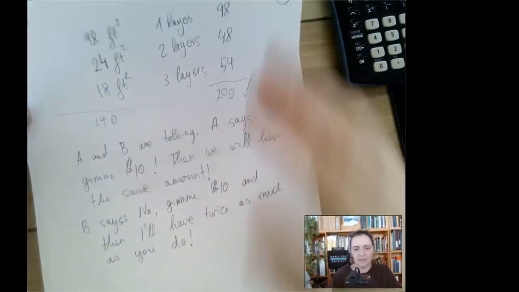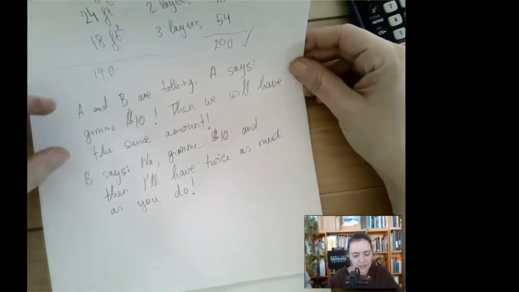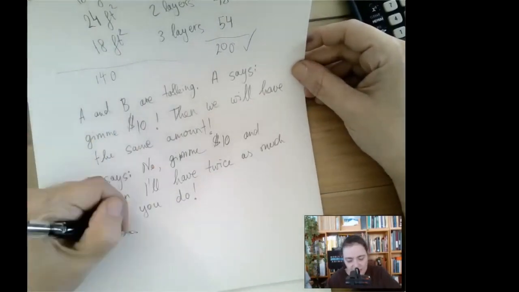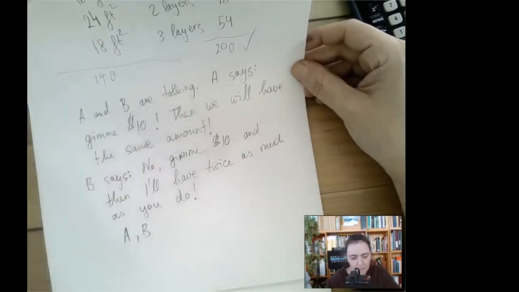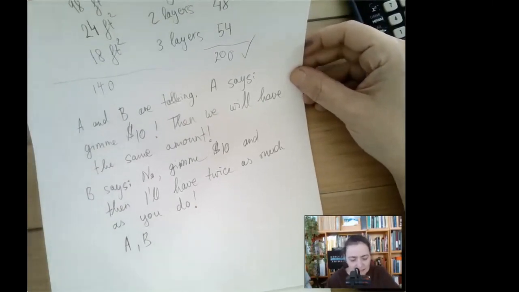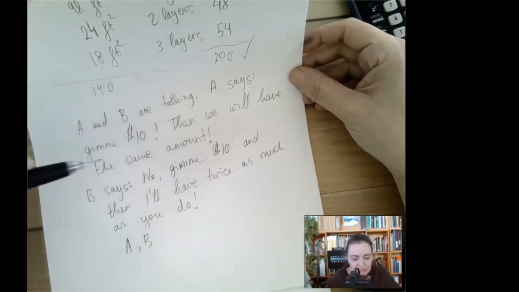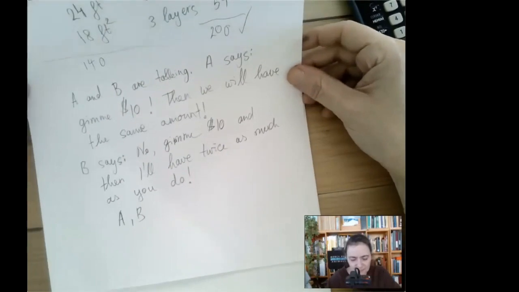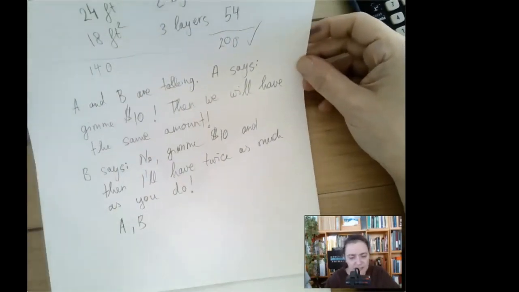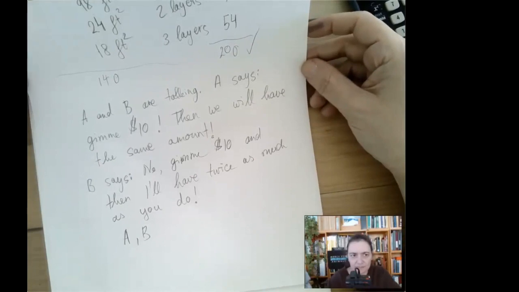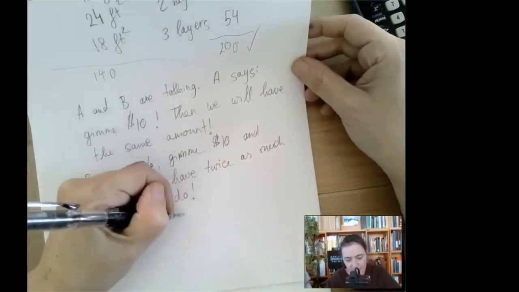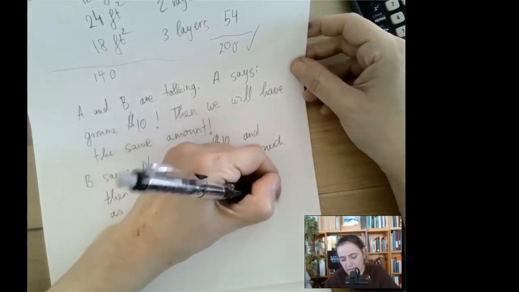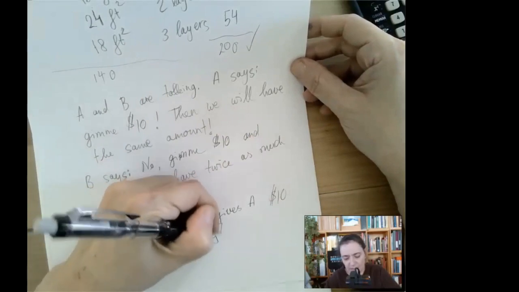I actually used A and B for this one. So each statement is going to give you a cute little equation. So let's say right now A has A and B has B. Translate that if B gives A 10, they would have the same amount. So translate the first statement into an equation in terms of A and B. If B gives A $10, they will have the same amount.